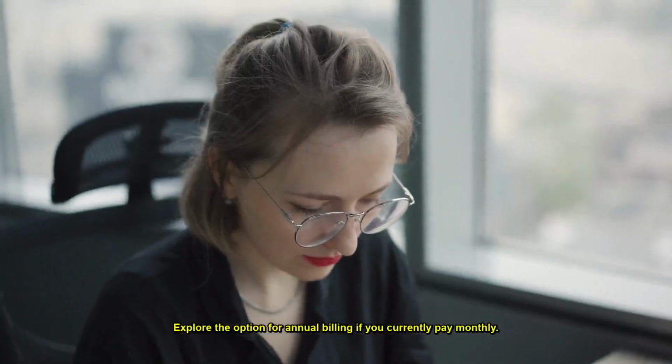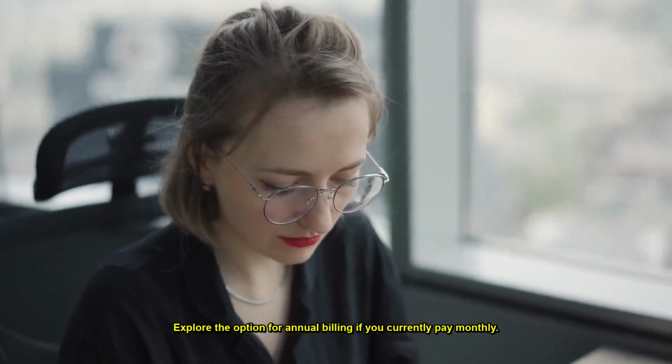Explore the option for annual billing if you currently pay monthly. This can save you money in the long term. Remove contacts who haven't engaged with your emails in the past 6 months. This will help reduce your overall contact count and associated costs.